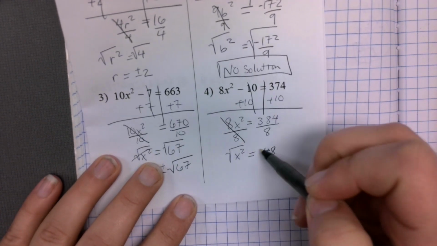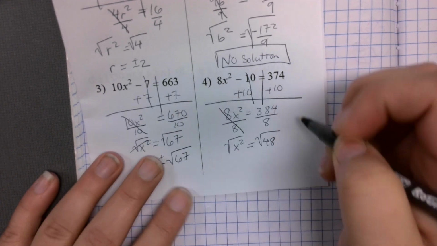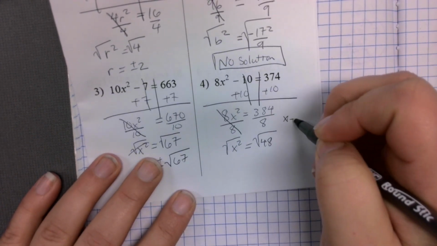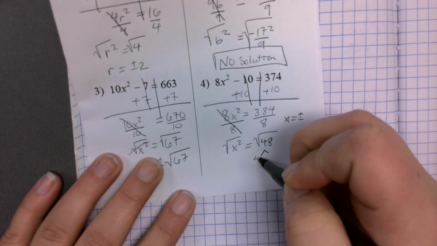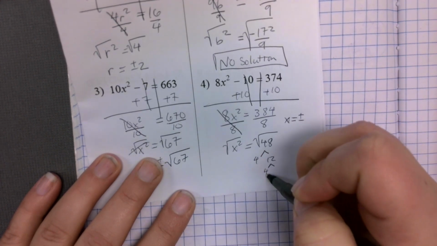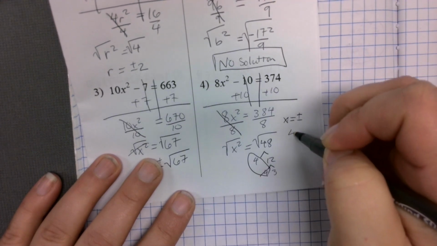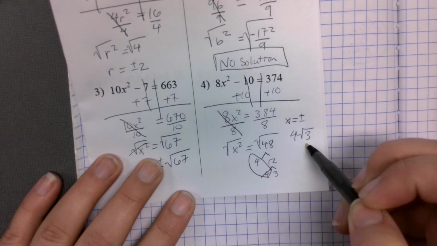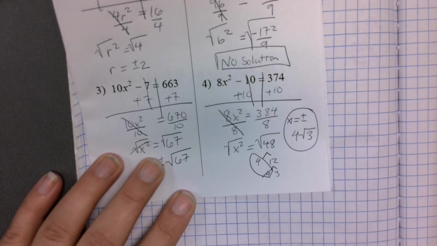I'm going to go ahead and take the square root. I'm going to give myself just a little bit of space. I'm actually going to do it over here. I know that it's going to be x equals plus or minus something. 4 and 12, 4 and 3. Circle and kill. So it's 4 square root 3. That one's the answer. Plus or minus 4 square root 3.